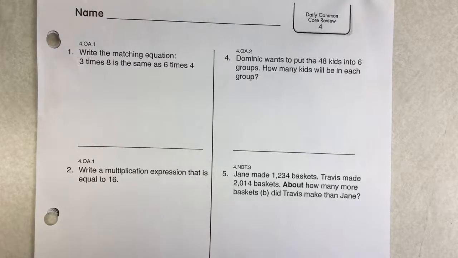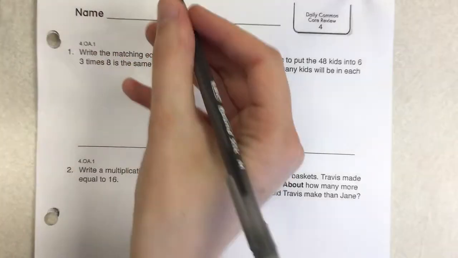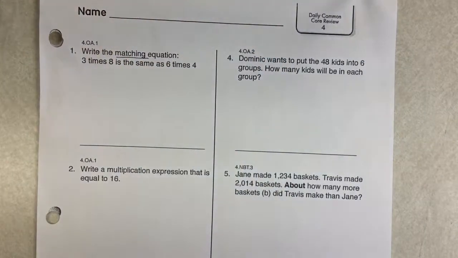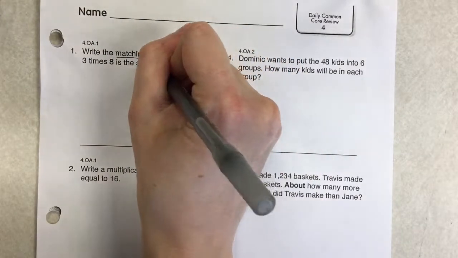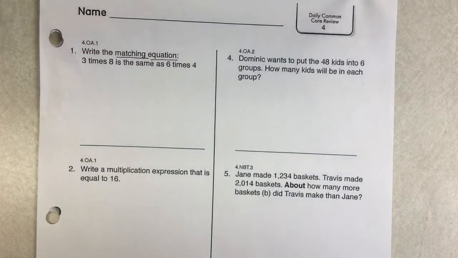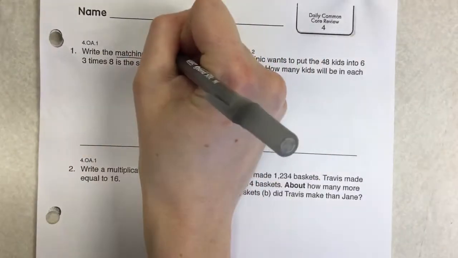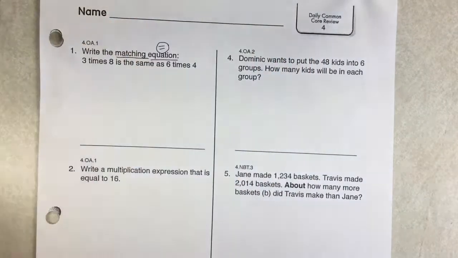So here we go. Looking at number 1, it says write the matching equation. 3 times 8 is the same as 6 times 4. So automatically you should see the word matching. You know that means perfect. It needs to match exactly as it says. And we know the word equation. We can either look at our DCCR model to figure out what that is or take a look up at the math word wall. But an equation means it is a number sentence with an equal sign. So we know we're going to have an equal sign in our equation here.